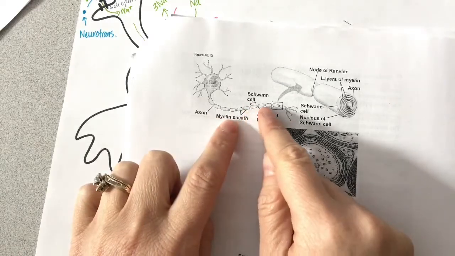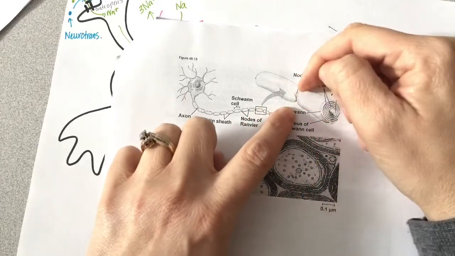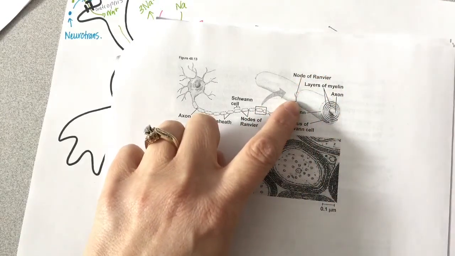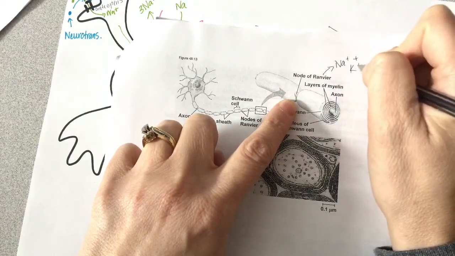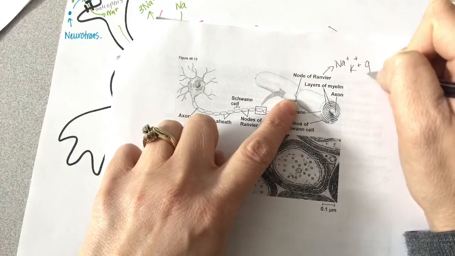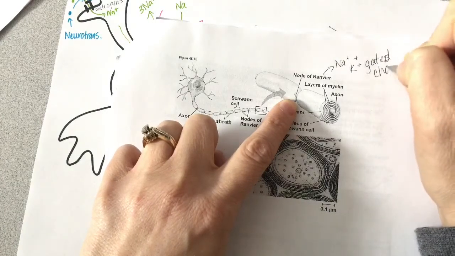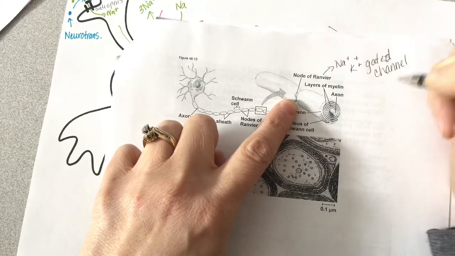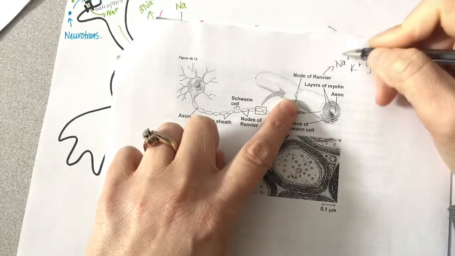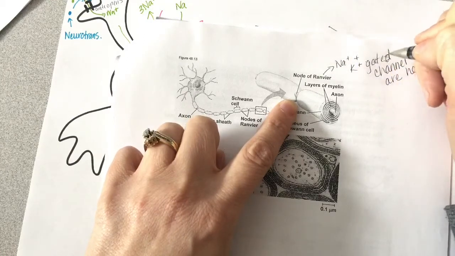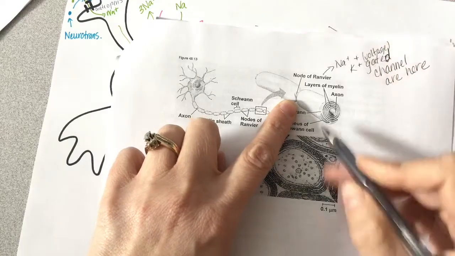The exposed parts are your nodes of Ranvier, and this shows you that exposed node of Ranvier. So this is where your sodium and potassium voltage-gated channels are.